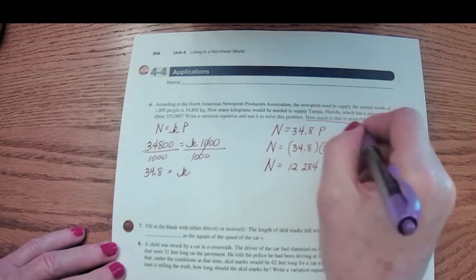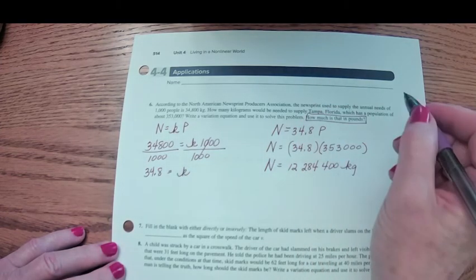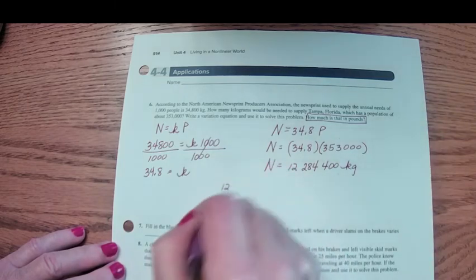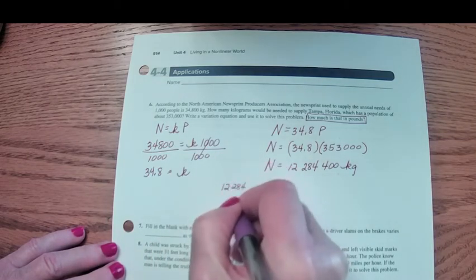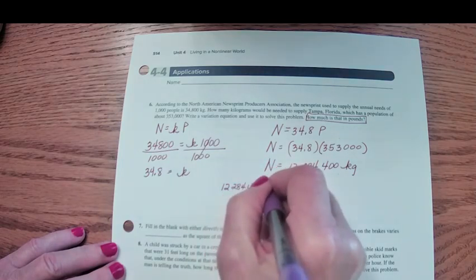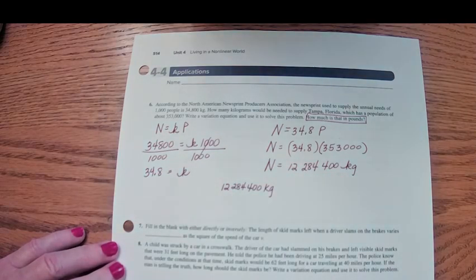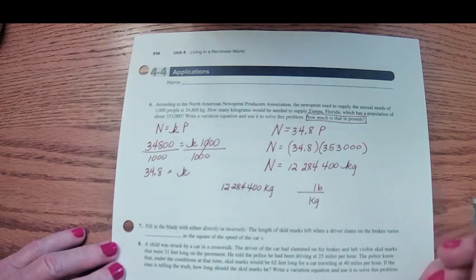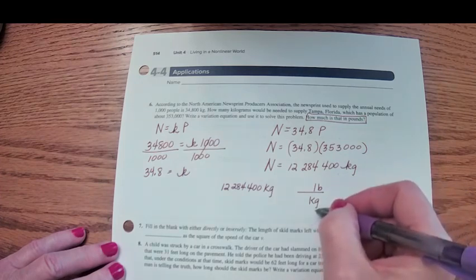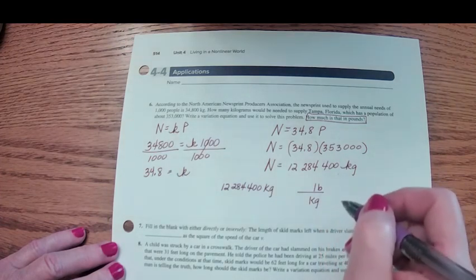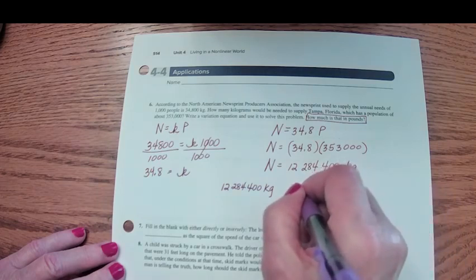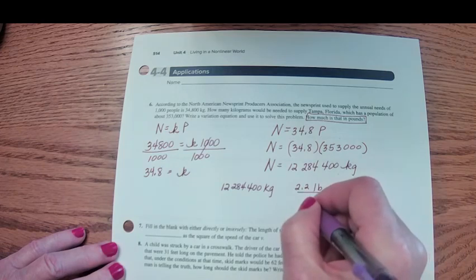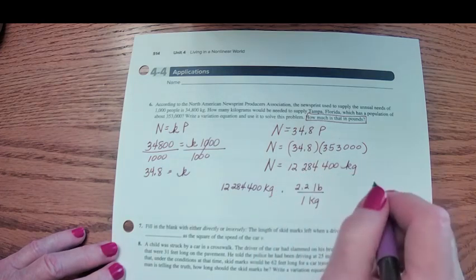That's why they ask us, how much is that in pounds? So 12,284,400 kilograms. We want to convert kilograms to pounds. So we're going to need a fraction with kilograms in the denominator and pounds in the numerator. And there are 2.2 pounds in 1 kilogram.